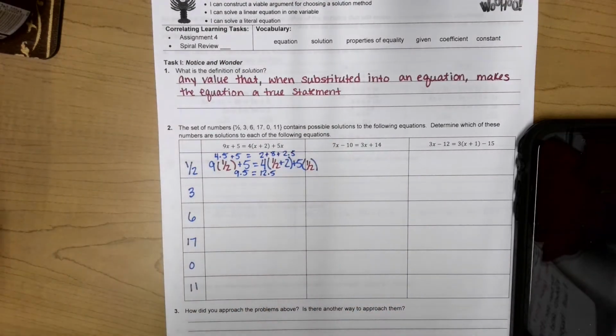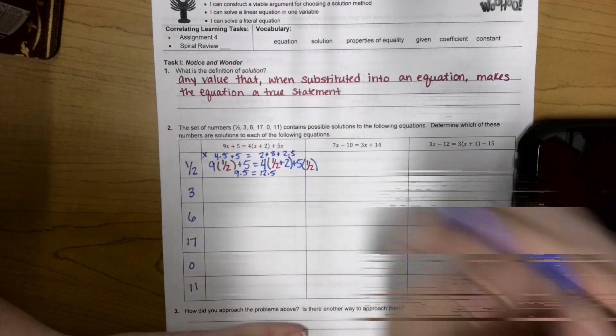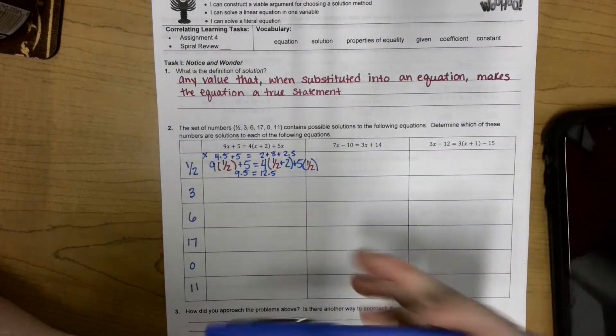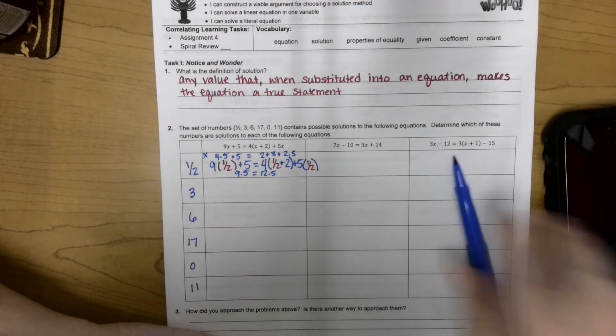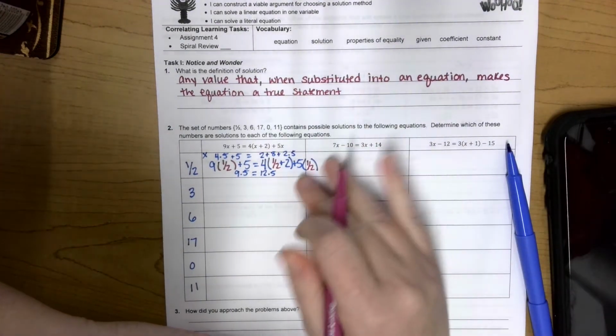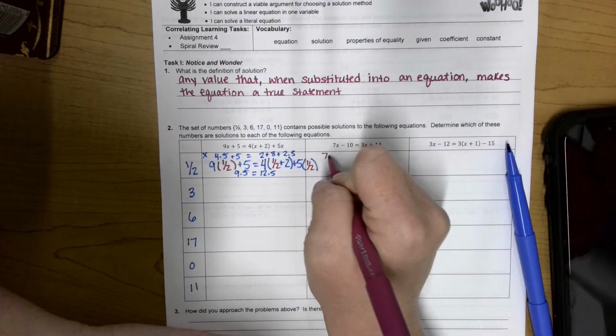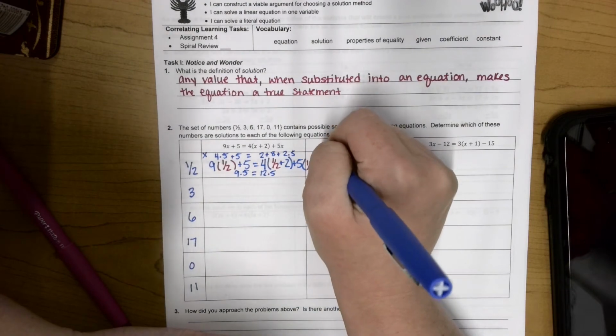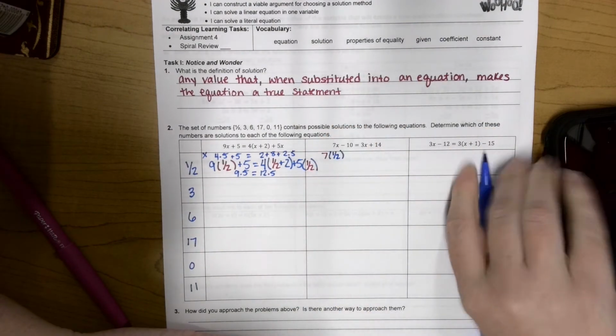Okay, so I plugged 1/2 in. It did not yield a true statement. So I know that 1/2 is not a solution to this equation. And notice I did the one with the fraction for you because I'm so super nice. We're going to do the same thing here. This time I'm going to write a little bit smaller. So again, we're going to plug 1/2 in for x.